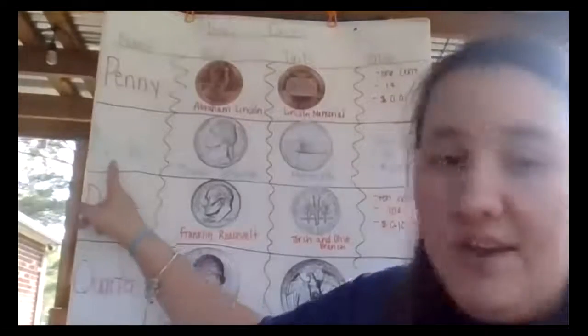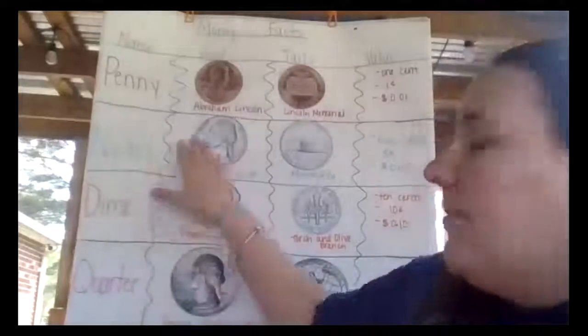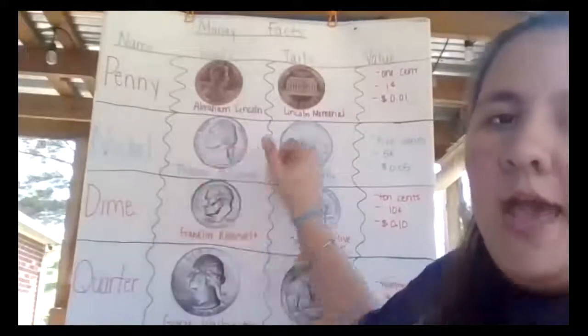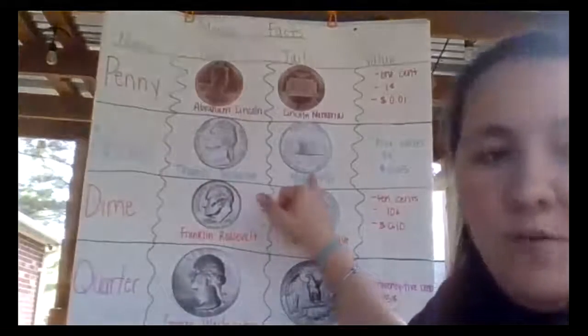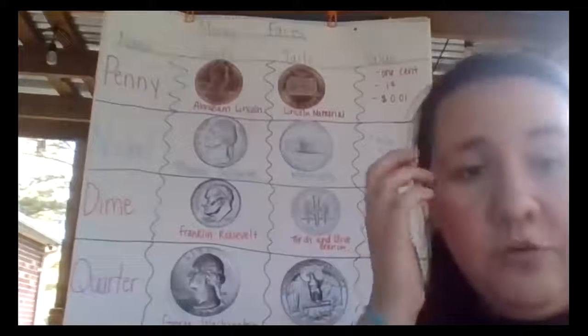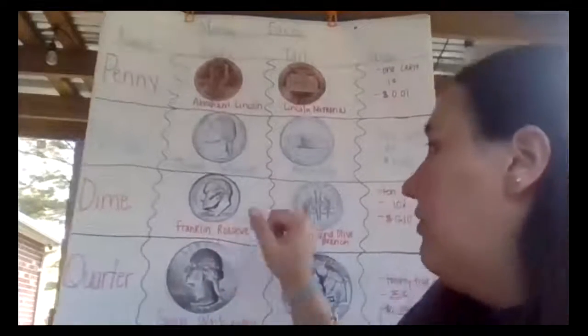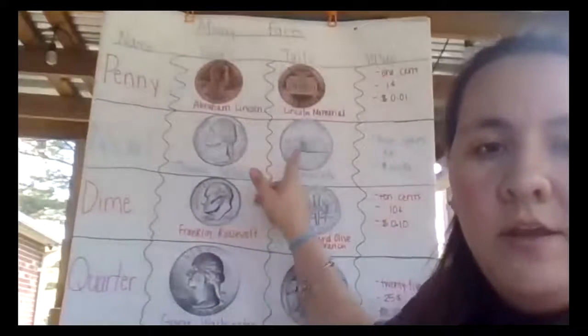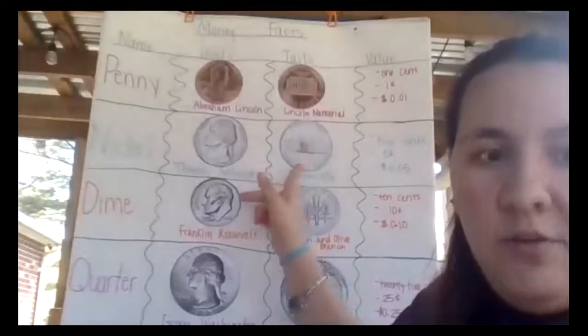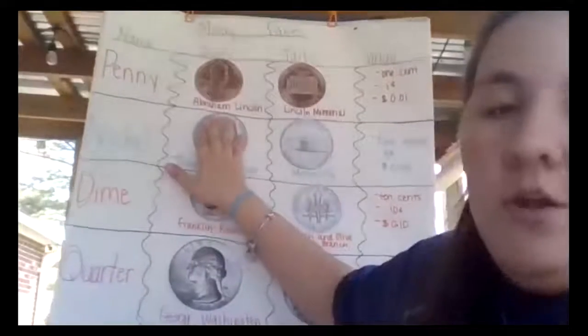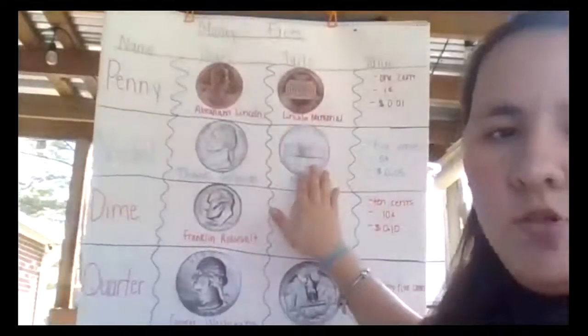Okay, so our next coin we have is a nickel. Remember, our nickel has Thomas Jefferson on the front and his childhood home Monticello on the back. Monticello is actually in Virginia, and some of our students took a field trip there this year for 4th grade. So Monticello is his childhood home, okay? So the nickel has Thomas Jefferson and Monticello.